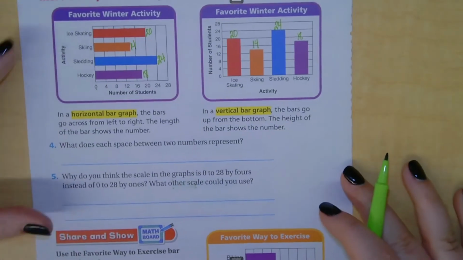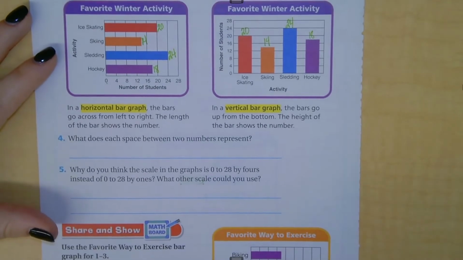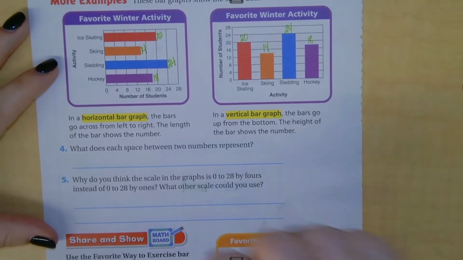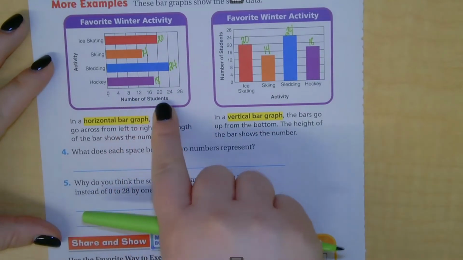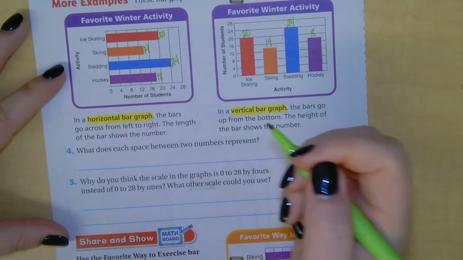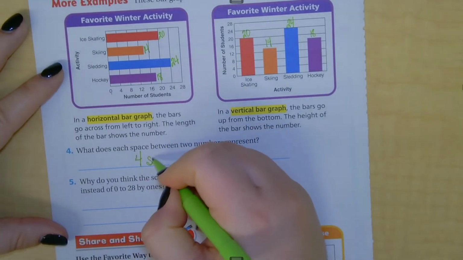What does each space between two numbers represent? Well, remember when we talked about our scale, we said it's going from 0 to 28 and it's counting by 4. For what? Students. So each space represents 4 students.